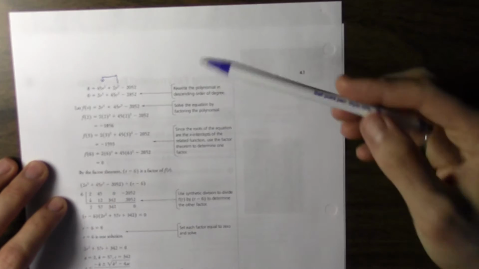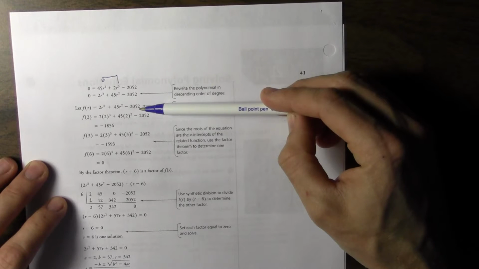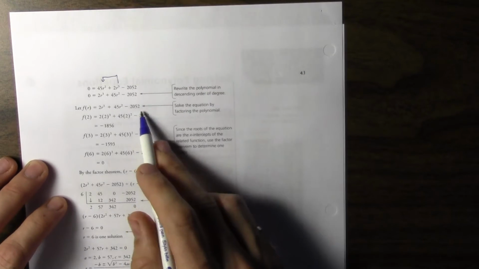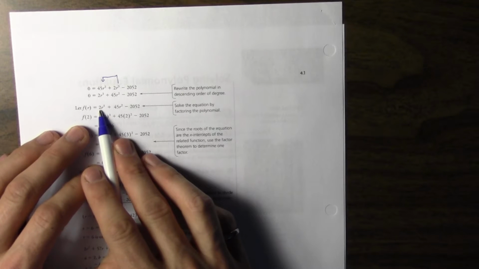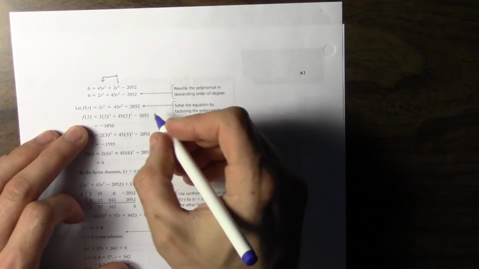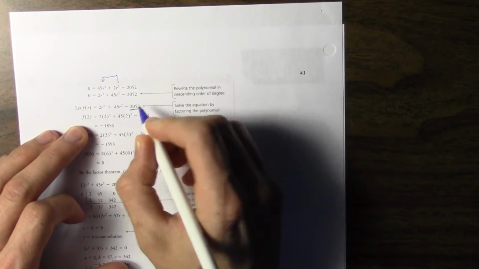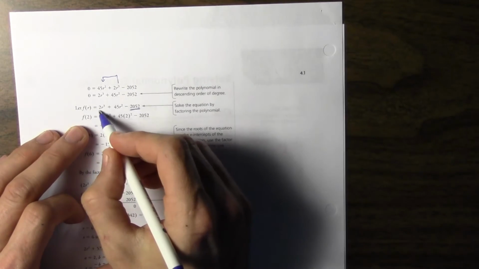Remember, it has to be multiples of 2052. I didn't mention this last chapter, but because in the last chapter we hadn't had any leading coefficient terms, or they were always 1, the multiples that you need to guess and test are actually multiples of this value over multiples of this value, 2.